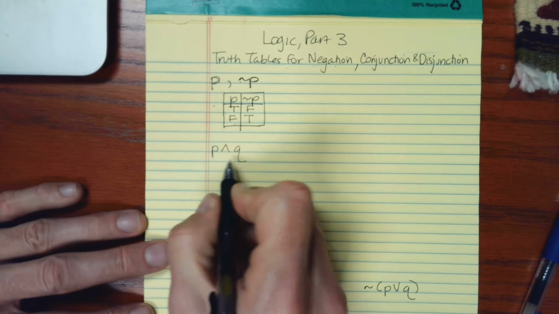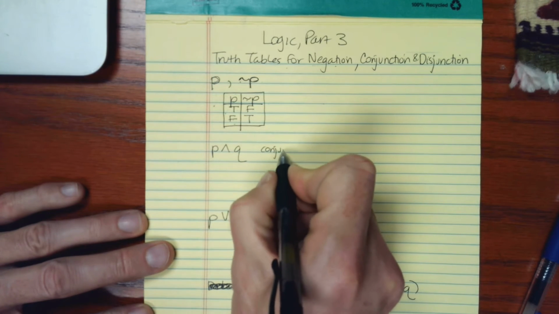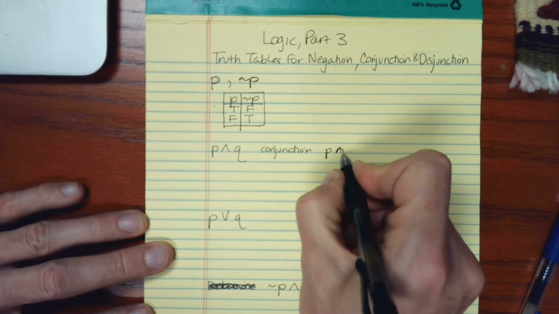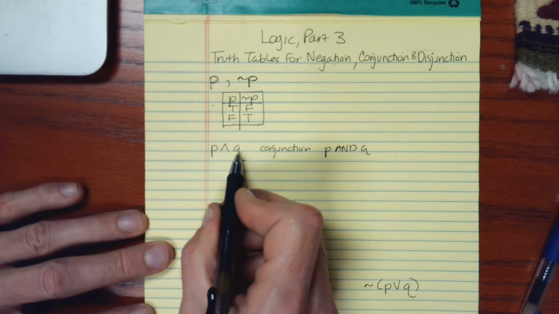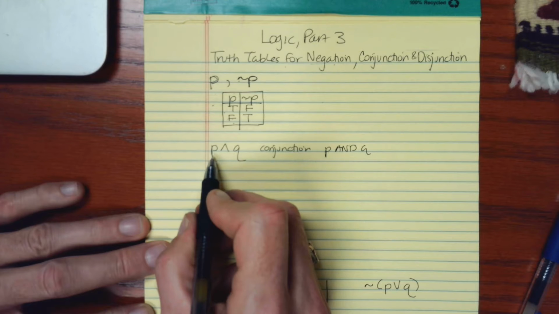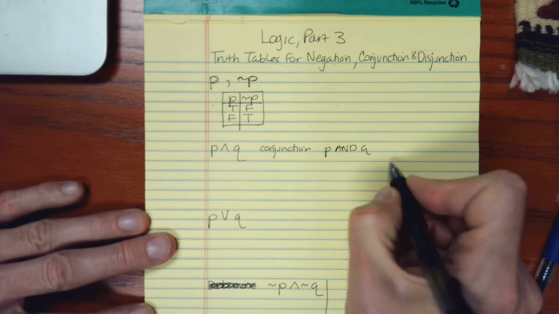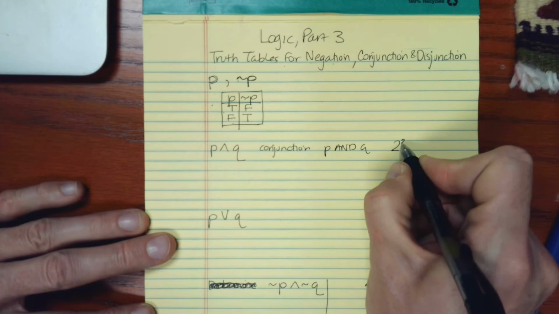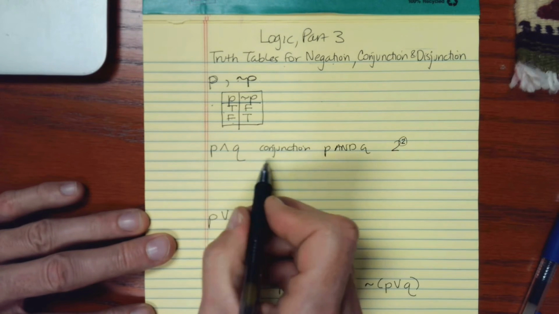Okay, next let's consider the truth table for the conjunction P and Q. So in this case I have two simple statements. I need to consider all the possible combinations of truth and falsehood for the statements P and Q. Now, if I have two simple statements, I'm going to need two squared rows in order to consider all the possible combinations.